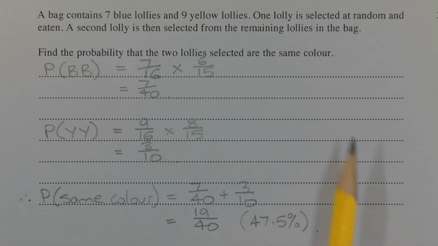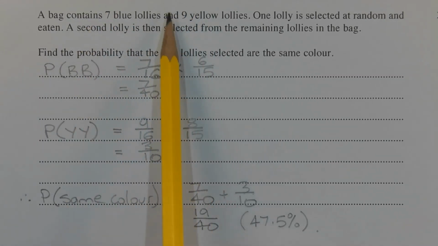The question states that one lolly is selected at random and eaten, so this implies selection without replacement. Initially, there are 16 lollies in the bag, 7 blue lollies plus 9 yellow lollies. So the first selection is a probability out of 16. In the second selection, there is one less lolly in the bag because it's been eaten, so it's going to be out of 15.